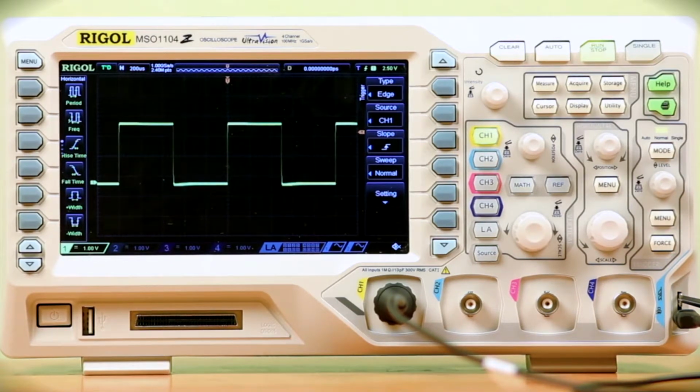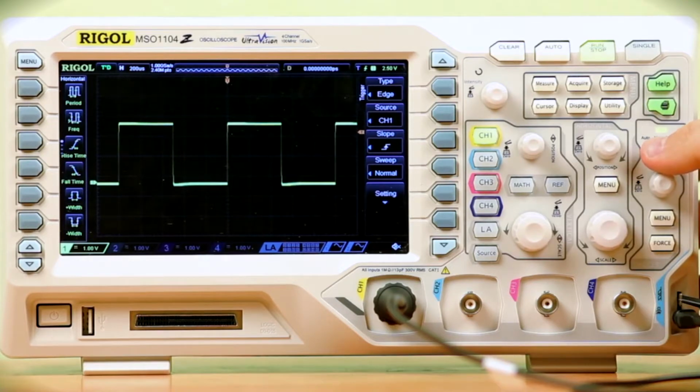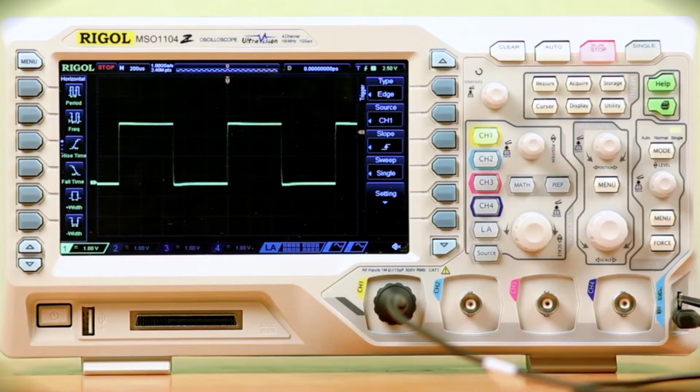Normal trigger is a great means to capture a known signal that you'd like to have a reliable trigger event occur. The last one is single. For this sort of trigger event, it's going to occur once, and then it's going to stop triggering, and it's basically going to hold state.